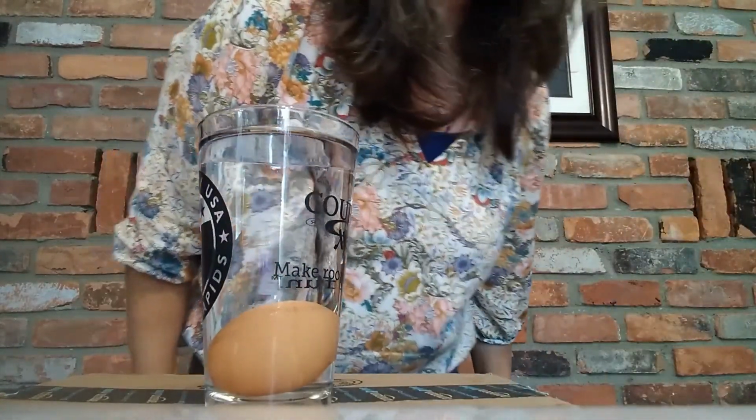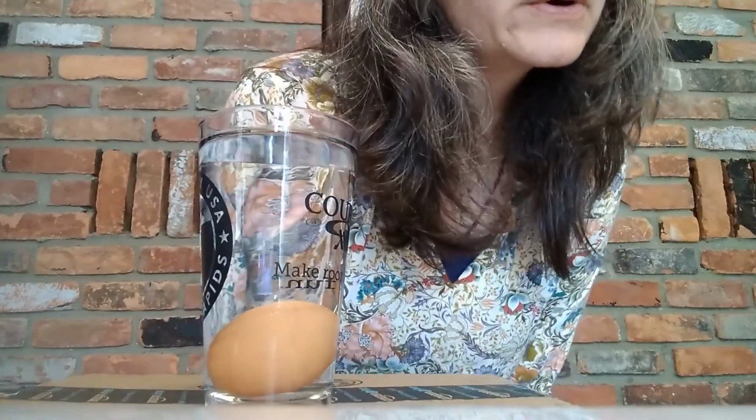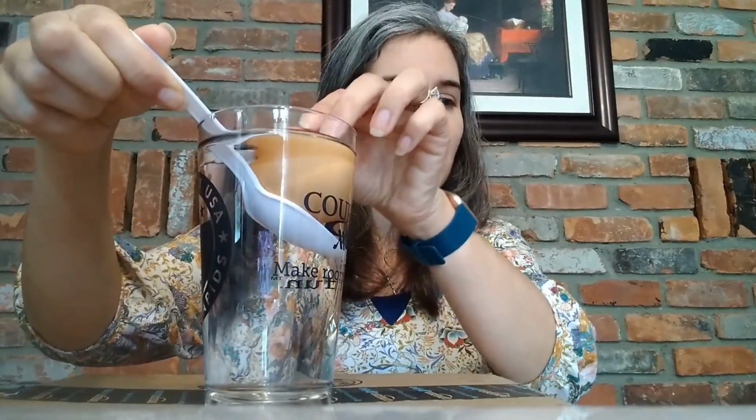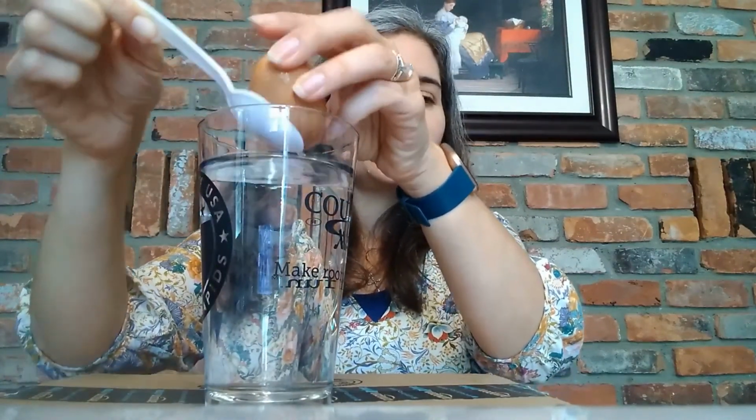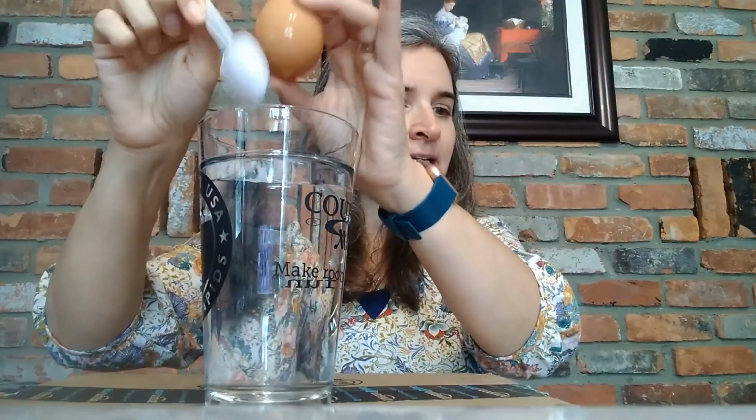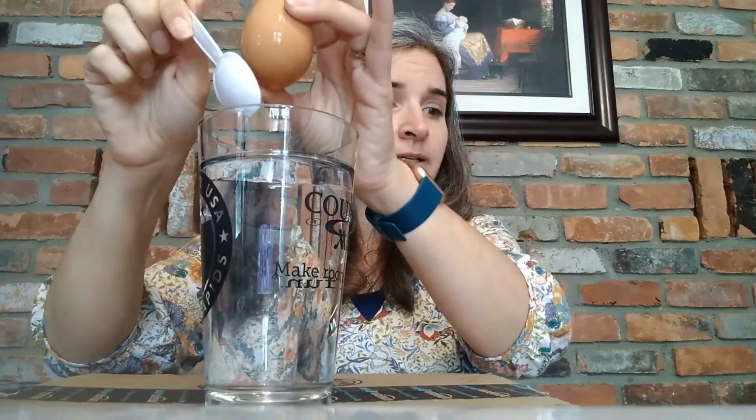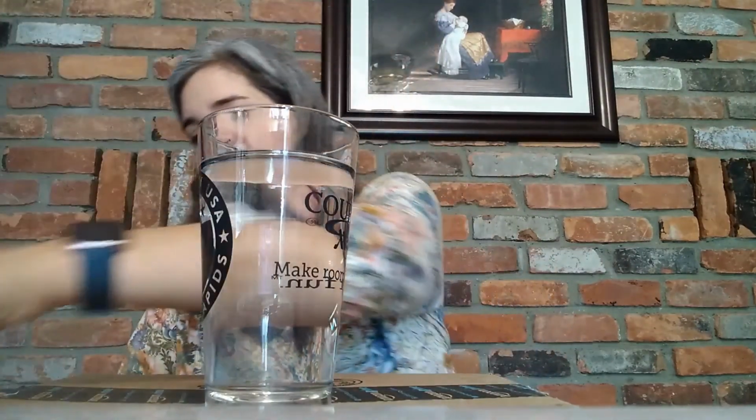Next it says to use the spoon you have for stirring to pull the egg back out of the glass. So we're going to pull the egg back out of the glass. Try to allow any water still on the egg to drip back into the glass so you don't lose much water. Set the egg aside for a moment.